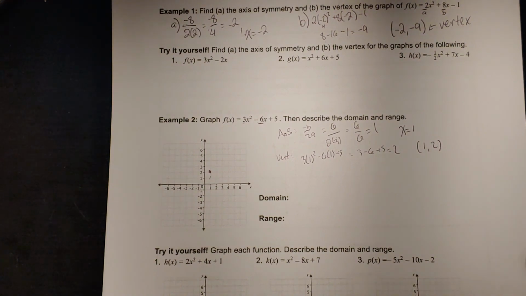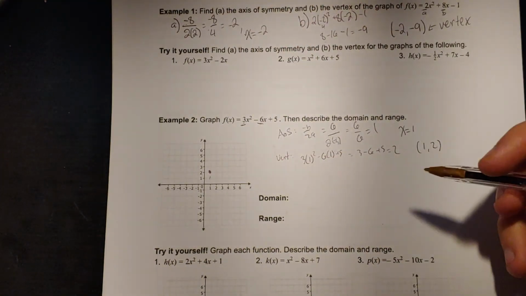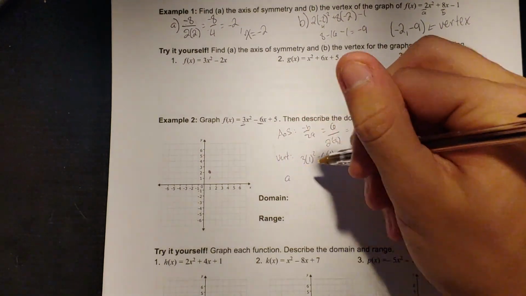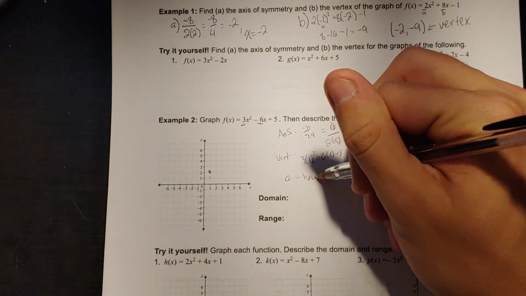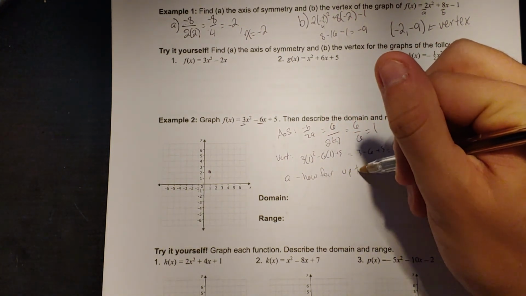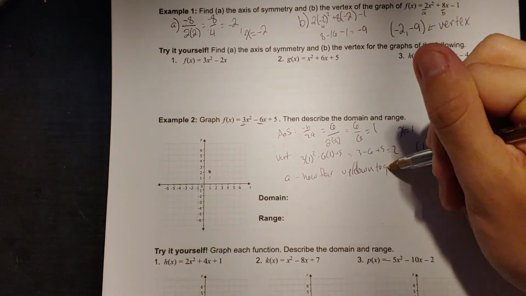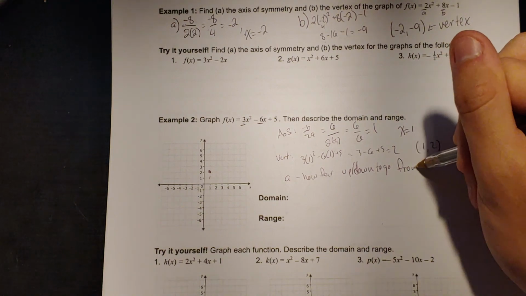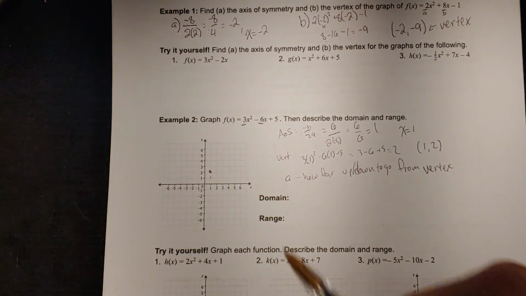And now I want to pay attention to this a. A tells you how far up or down to go from the vertex.